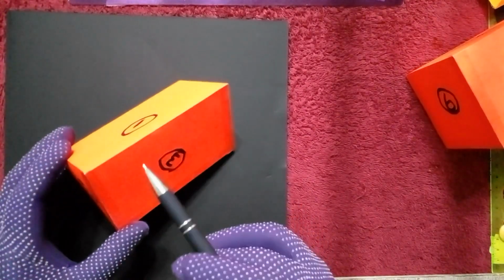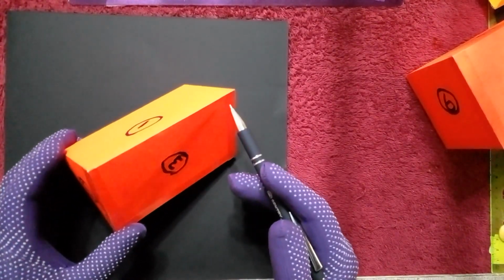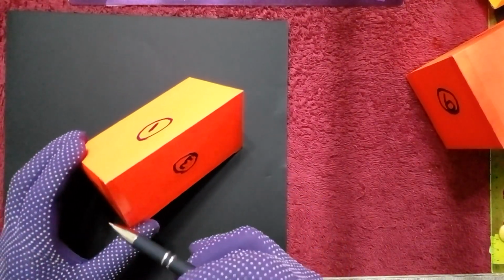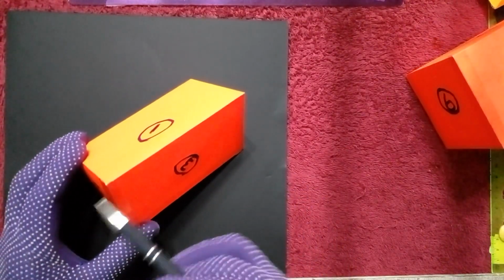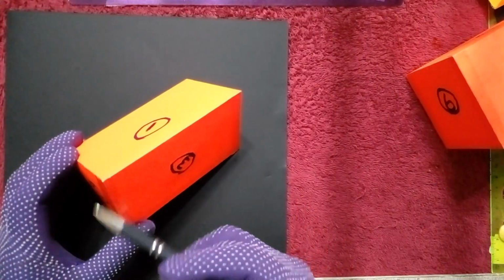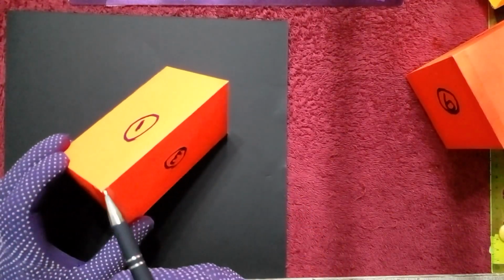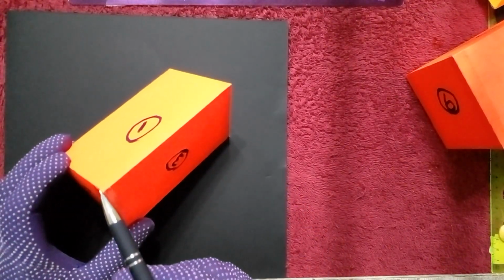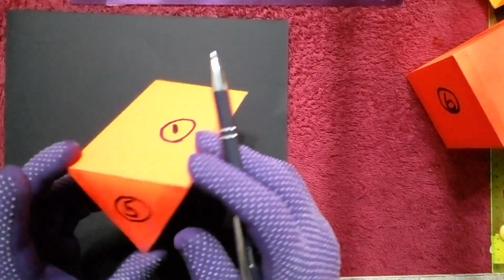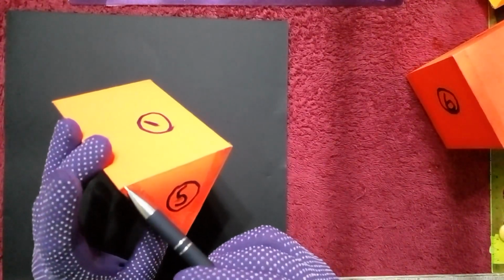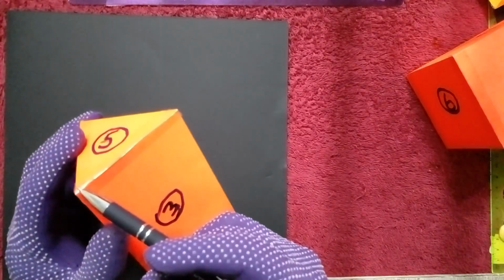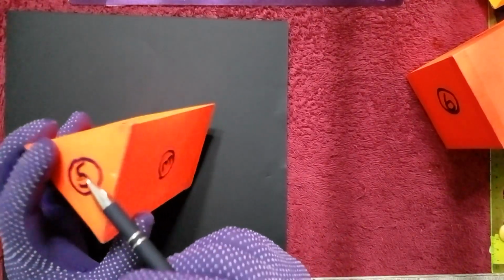How many vertices does it have? Well, since a vertex is defined as a point where edges meet, that edge meets this edge and that edge at this point. So that's 1 vertex. There is another one over here and another one over here. That's 3.